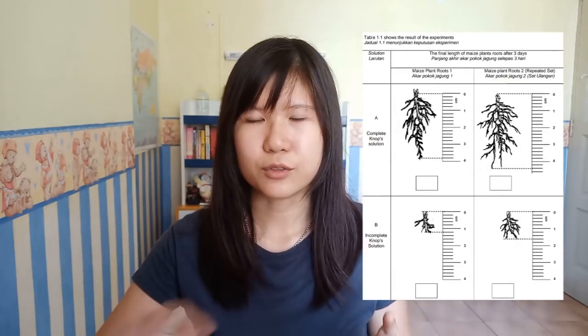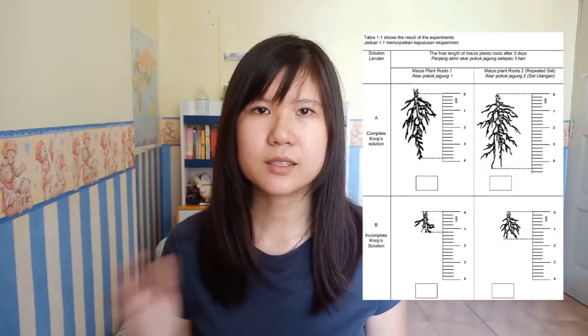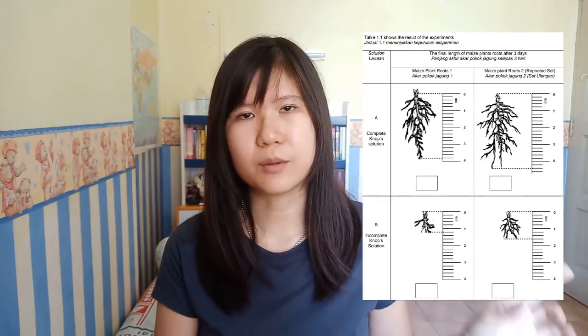So sometimes you have to look at the question. There's a long question that you have to read, and sometimes you have to identify the manipulated, fixed, and responding variable from there, but other times they provide you with a table and you can directly pick out the information from the table, and that is so much easier.